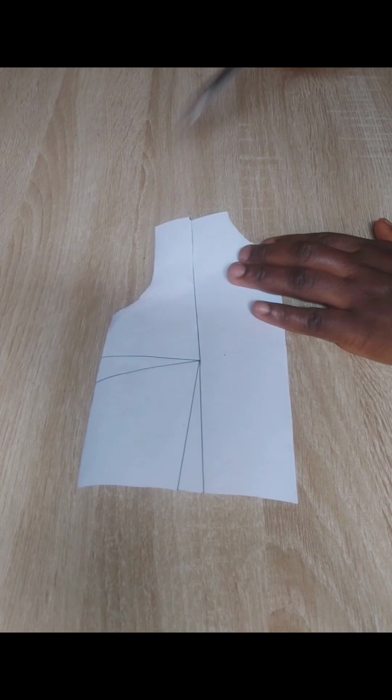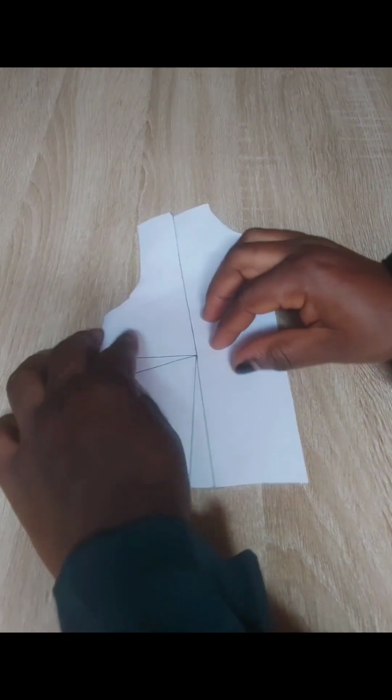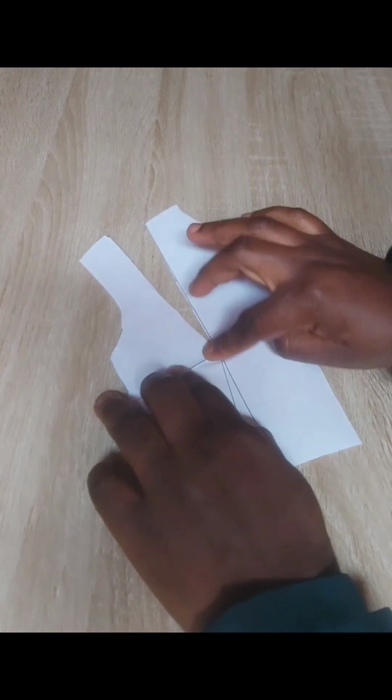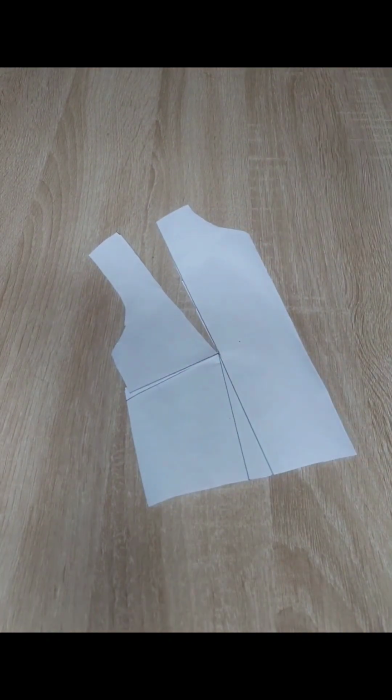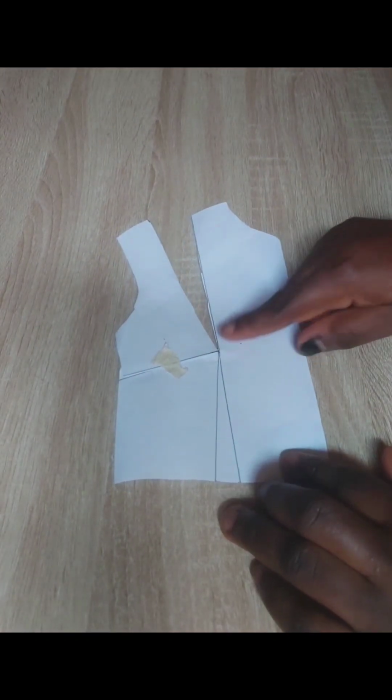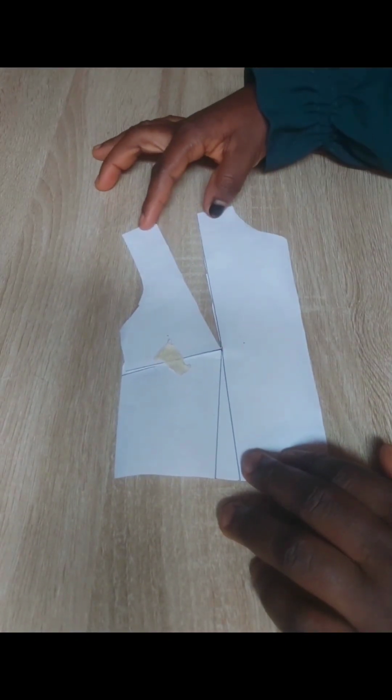After slashing through, I will close my side darts like so. I'll close my side darts, and now I have my side dart transferred to the shoulder line.